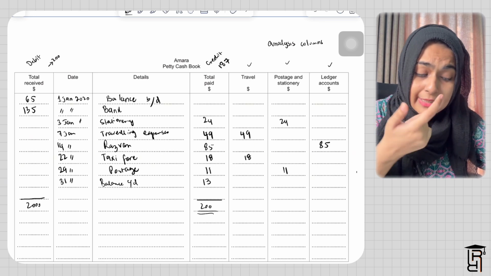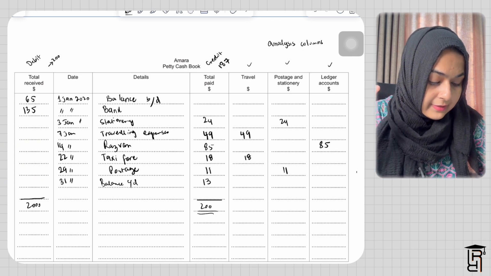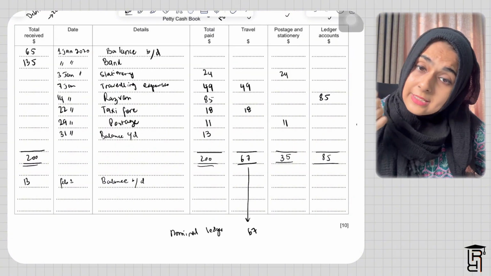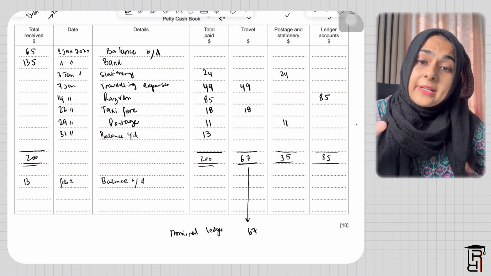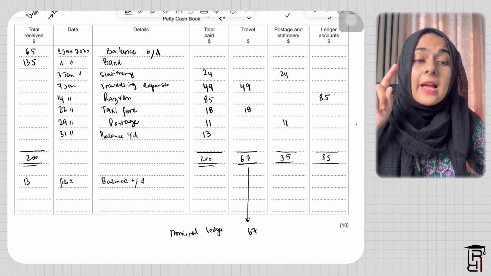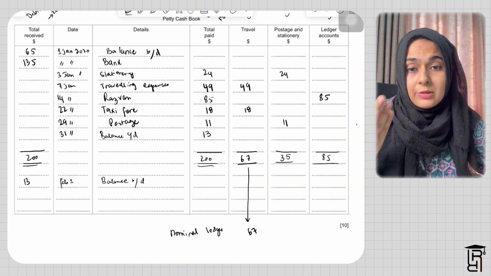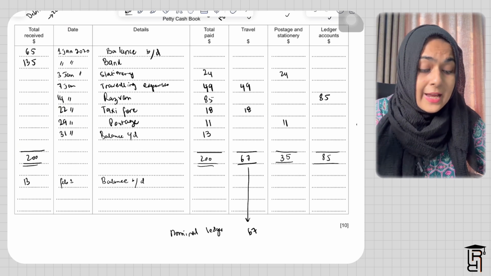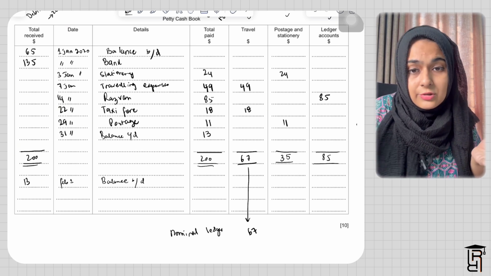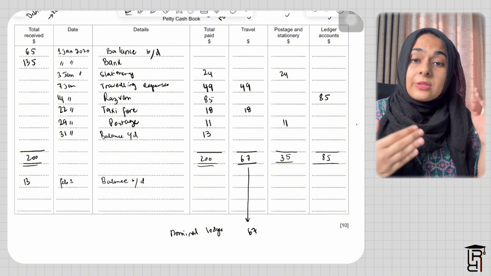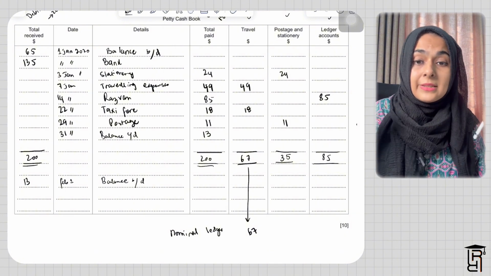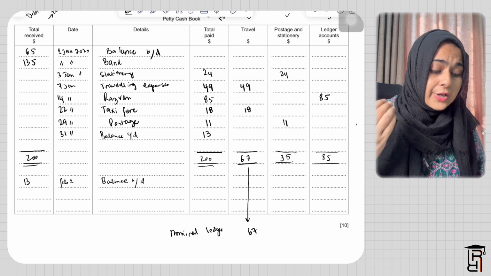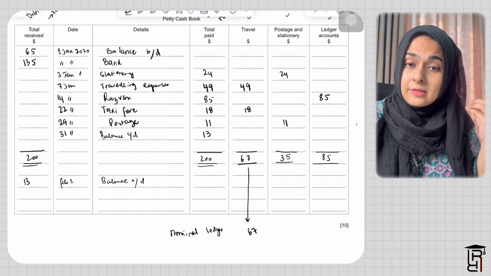So what we are going to do is that the total of the travel, this total $67 will be posted to the travel account. So travel is an expense. In the nominal ledger, we'll have the account for travel, and this amount $67 will be debited in the travel account because expenses are always debited. Petty cash against this is being credited. Similarly, postage and stationery account will also be maintained in the nominal ledger, and will also be debited because it's an expense and expenses are always debited.